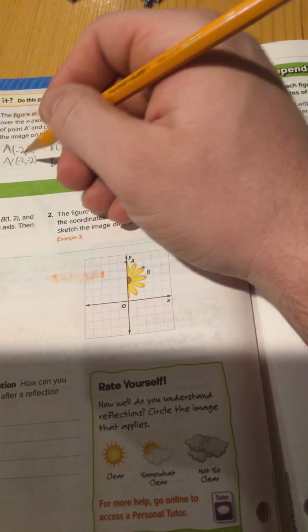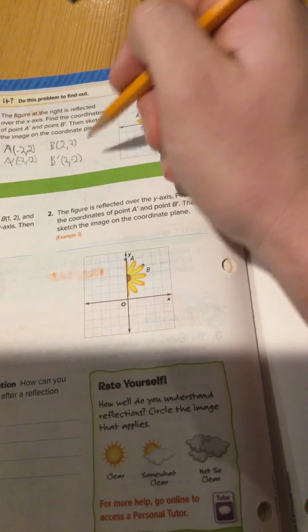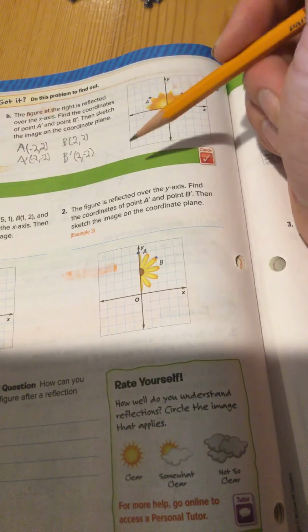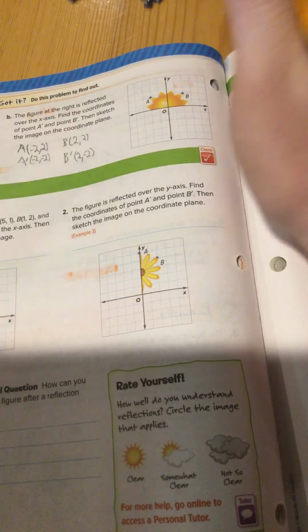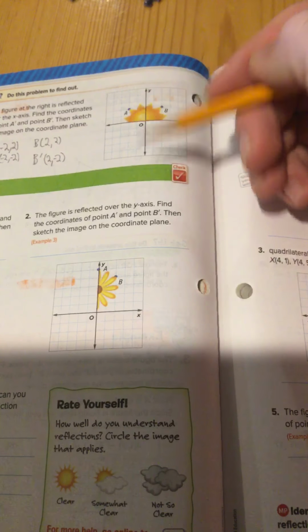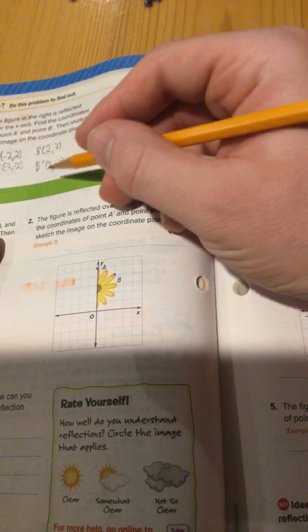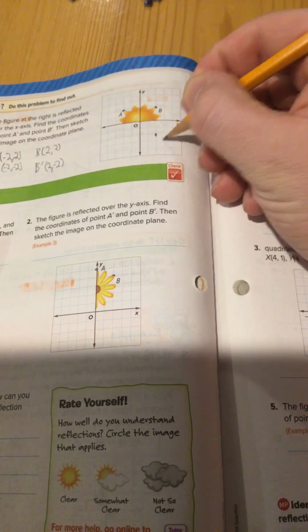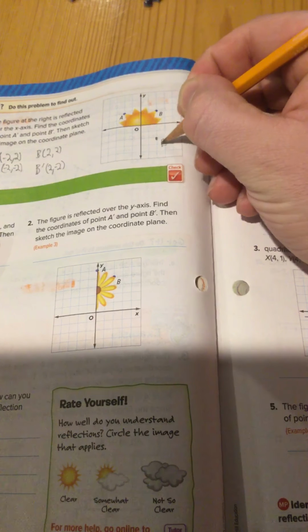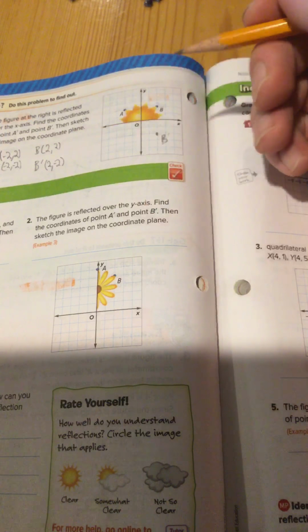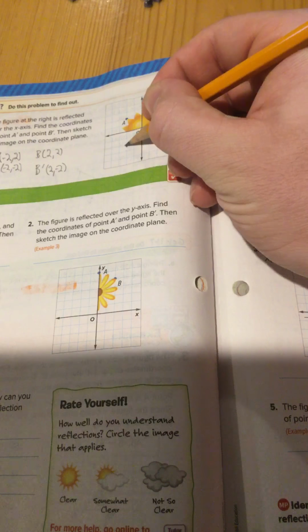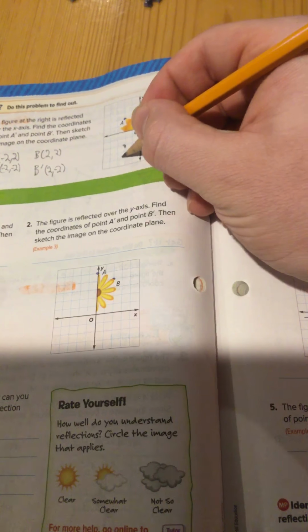So A prime is negative 2, negative 2, and B prime is 2, negative 2. We took the opposite of what our y value is because we're going over the x-axis. Over the x-axis, we're moving up and down. So, looking at this, 2, negative 2, that's our B prime. Our A prime is at negative 2, negative 2. That's our A prime.